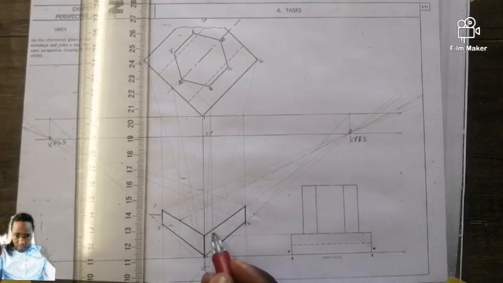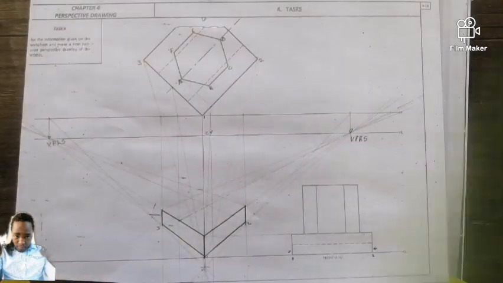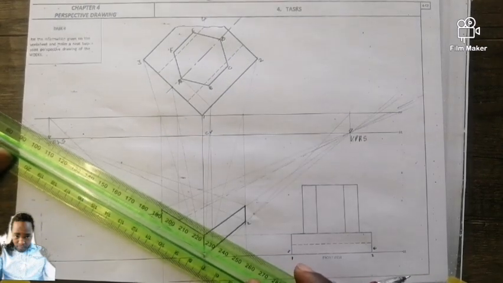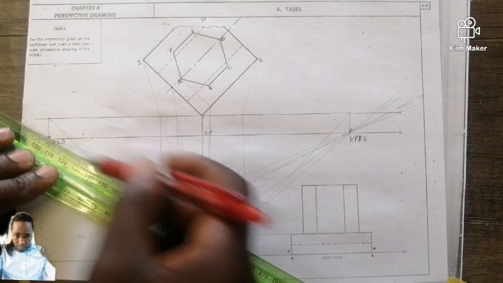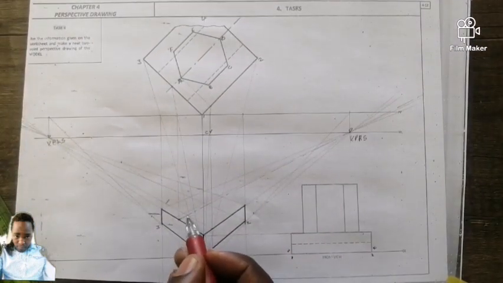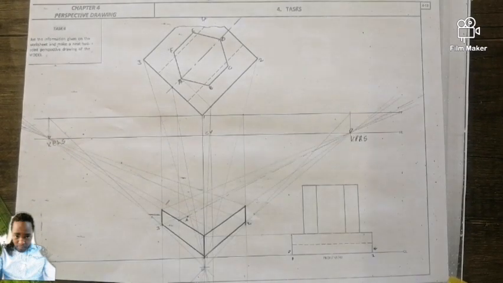There it is. So take it to the vanishing point of your left hand side, where it collides with this one. That's your point A. That's your point A.